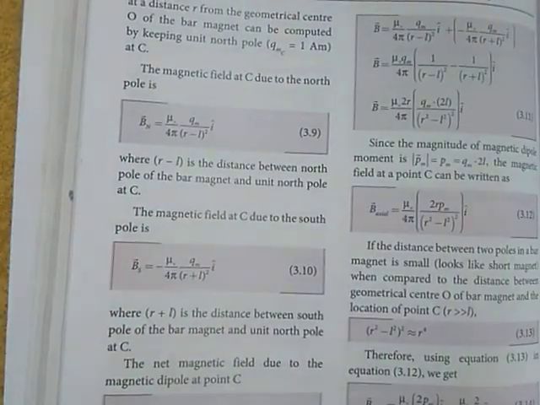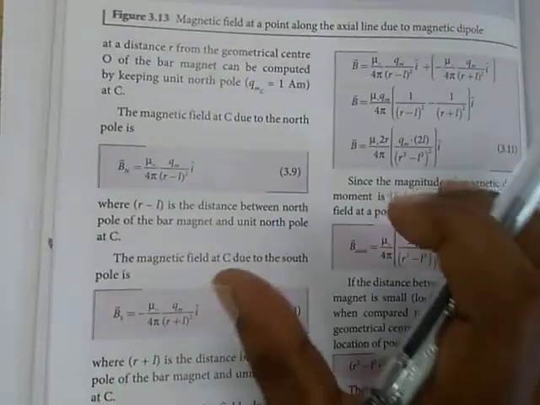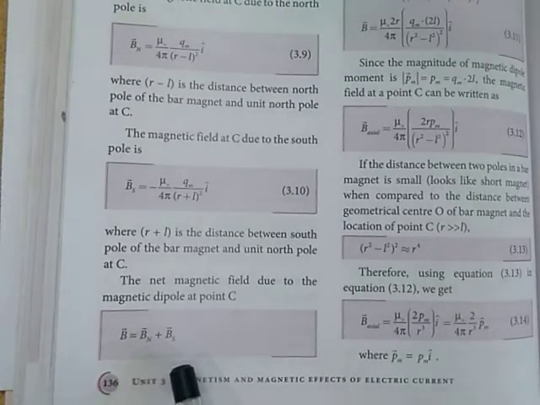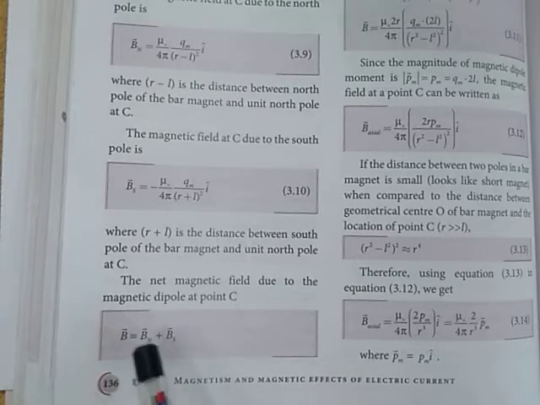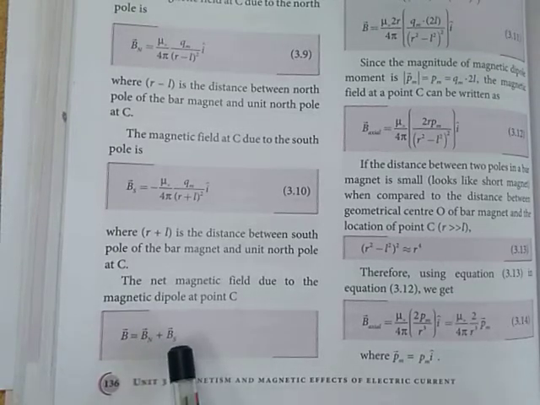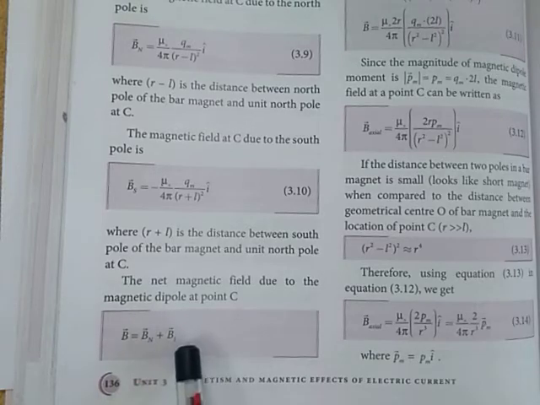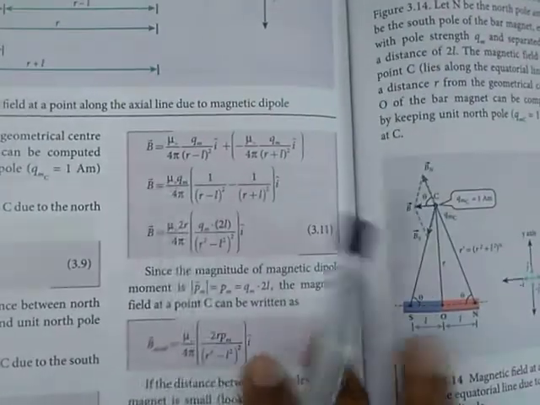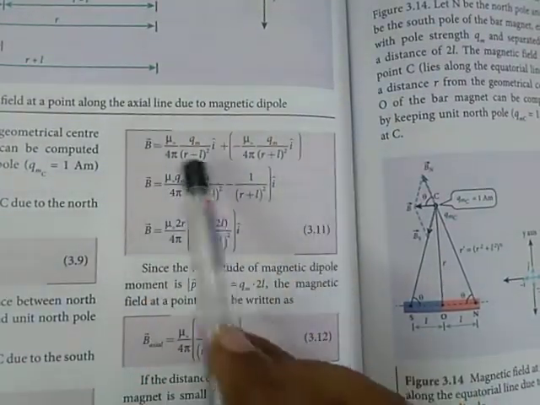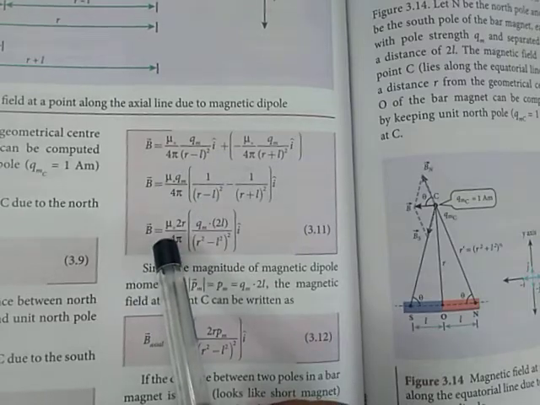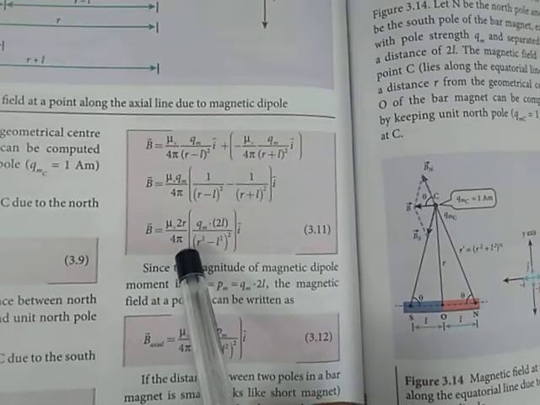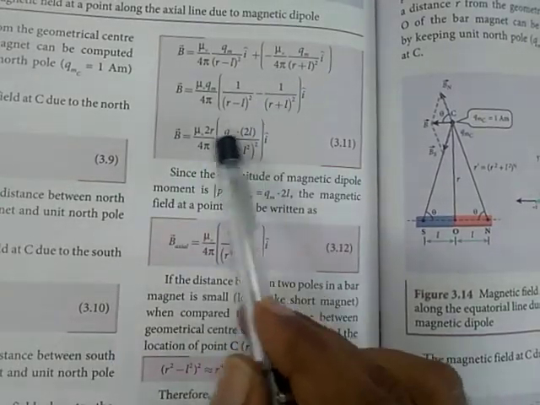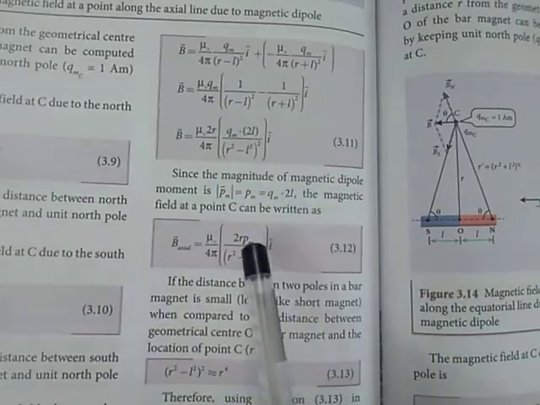Then the total magnetic field at the point C due to the magnetic dipole can be written as B vector is equal to Bn vector plus Bs vector. Bn is the magnetic field due to the north pole of the dipole, and Bs is the magnetic field due to the south pole of the dipole. Then substituting these two expressions, we get B vector. On simplifying this, we get B vector is equal to mu naught by 4 pi into 2r Qm into 2L by (r square minus L square) whole square. We know Qm into 2L is known as the dipole moment, that is Pm.